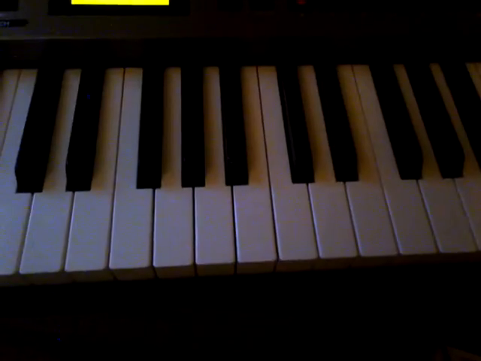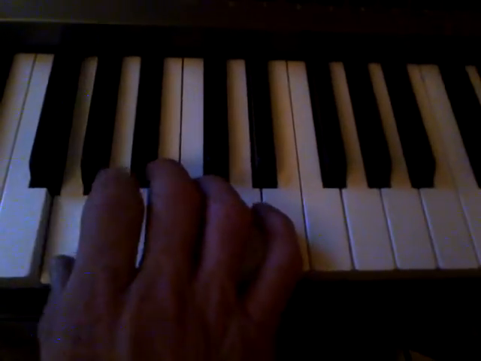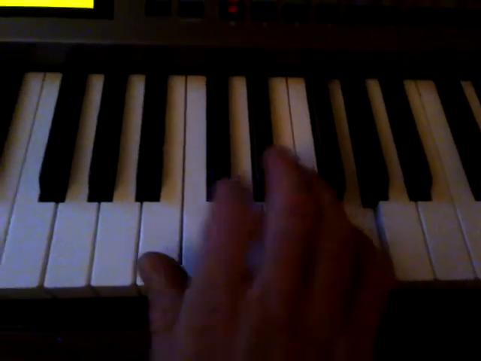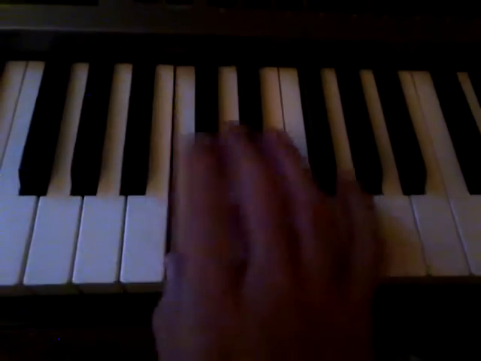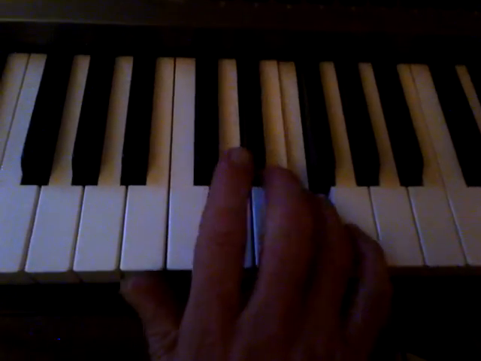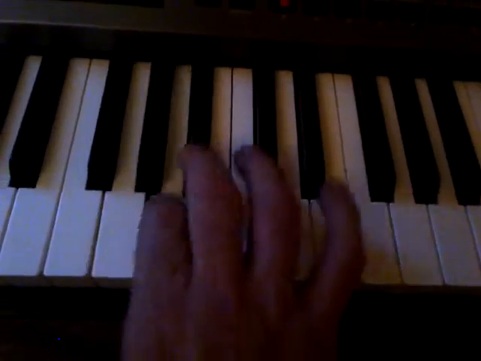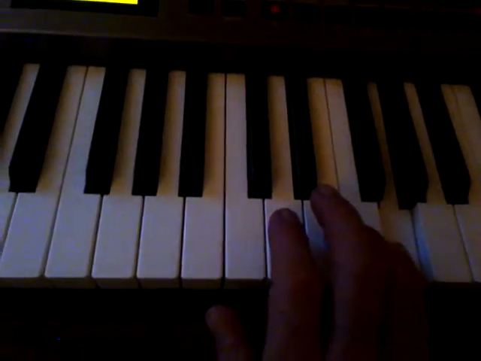And of course you can find this in any key. G major scale. If you flatten the 3rd, the 6th and the 7th, this gives us our G Aeolian.